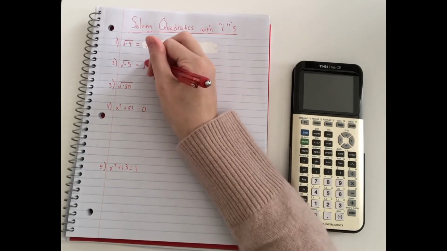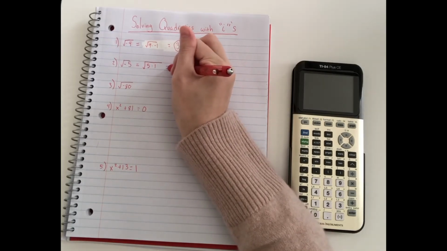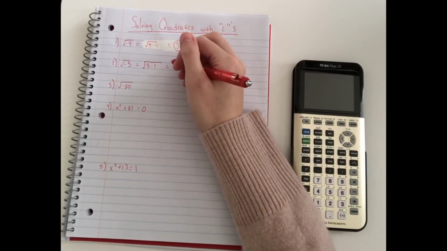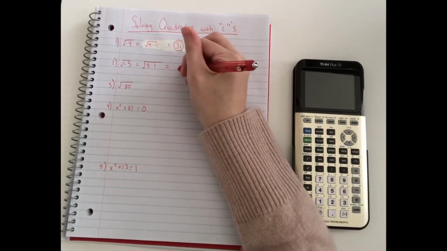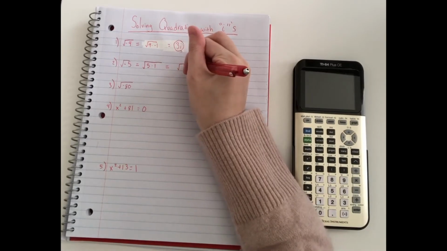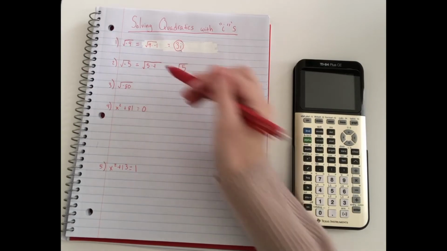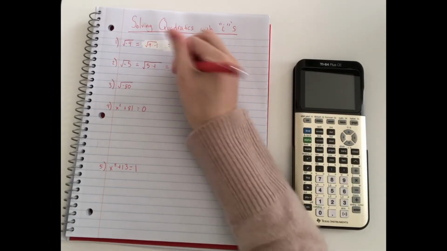So once again, how we're going to rewrite that is 5 times a negative 1. Okay. Over here, we cannot simplify the square root of 5 because that is not a perfect root. So we're going to rewrite it just as the square root of 5, but we can take out the square root of negative 1. We're going to pull it out and put i.